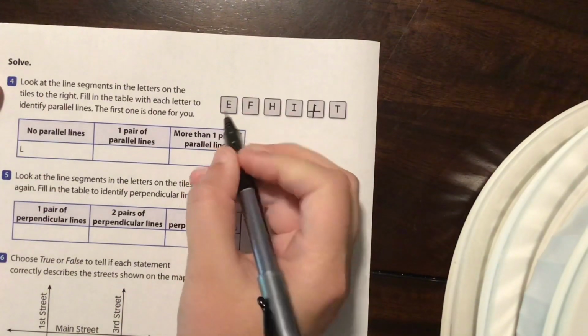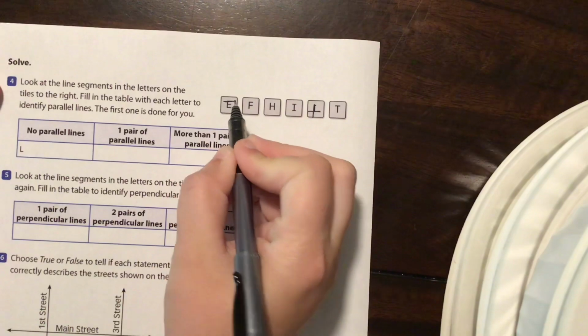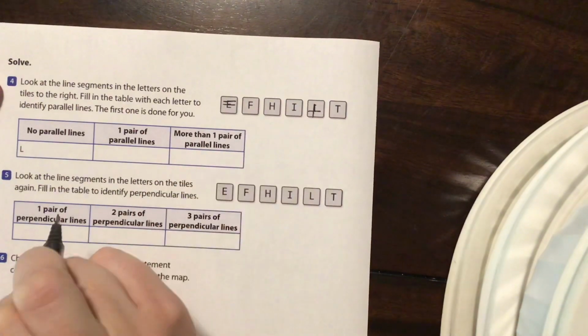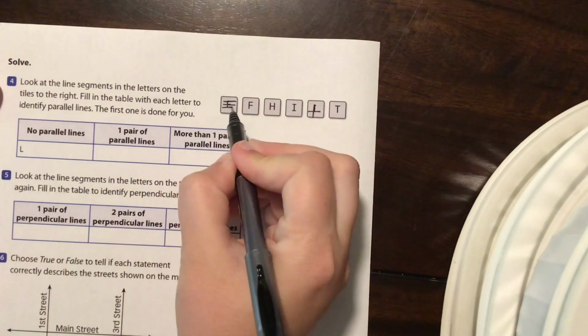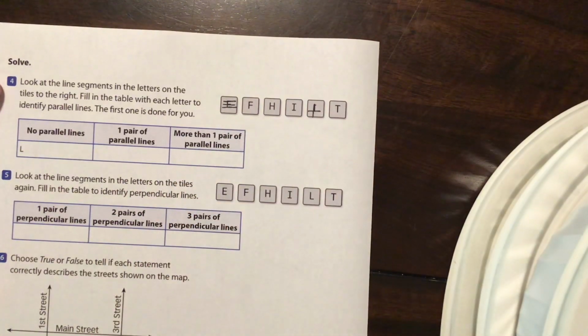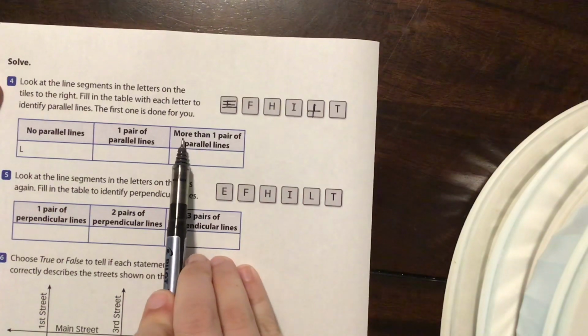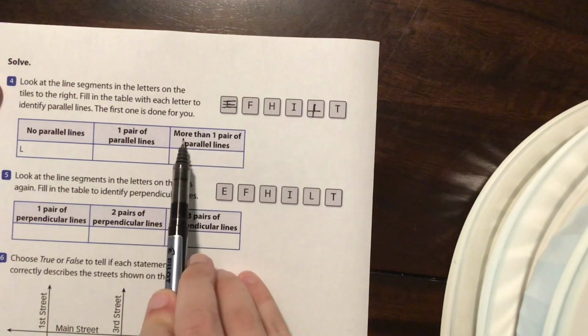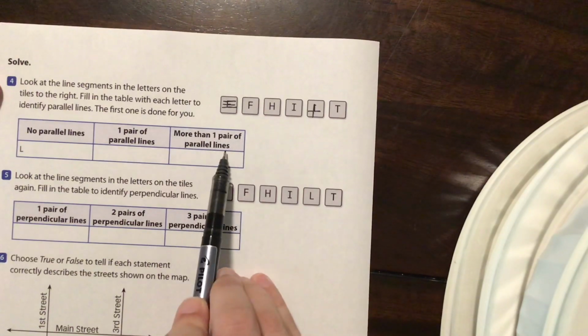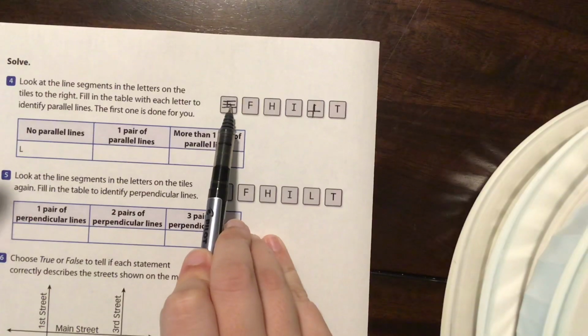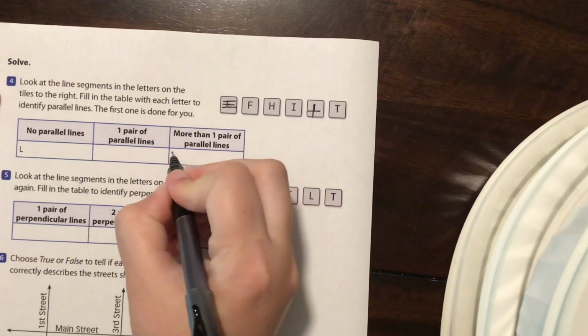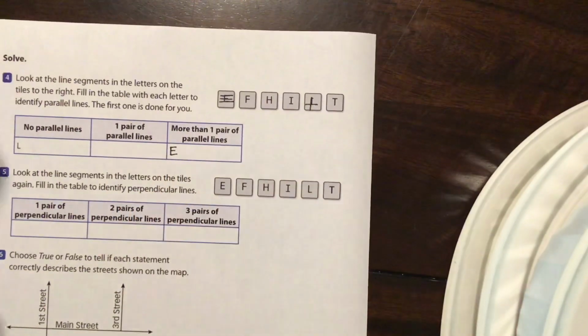Look at the letter E. The top line of E and the middle line of E, those are parallel lines because they never will cross. The bottom line of E is also a parallel line. So this would fall under this category, more than one pair of parallel lines, because you've got the top and the middle line of E, that's 1 pair. The middle and the bottom line of E, that's 2 pairs. So E has more than 1 pair of parallel lines.